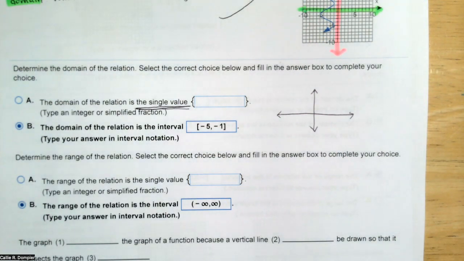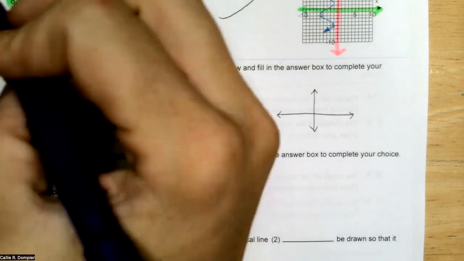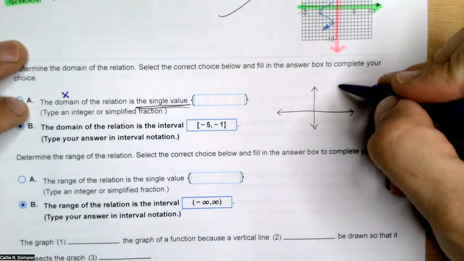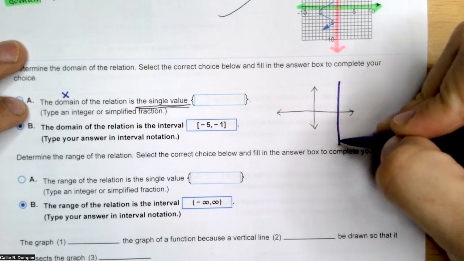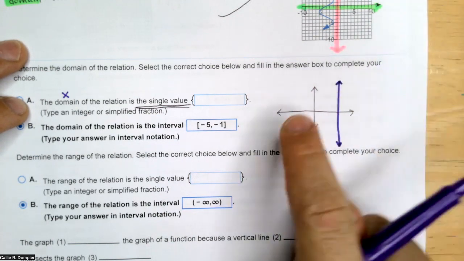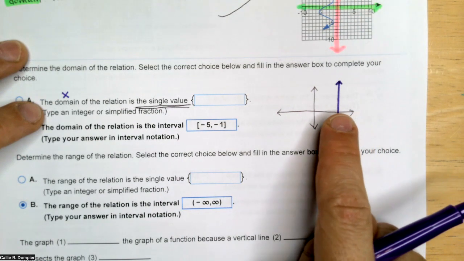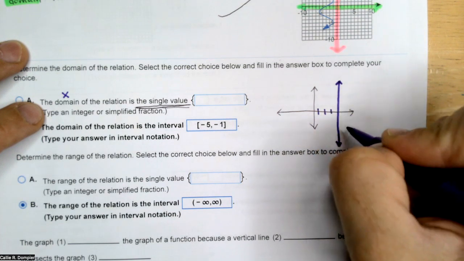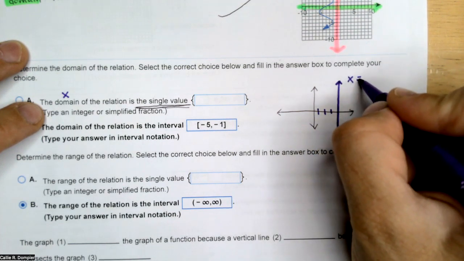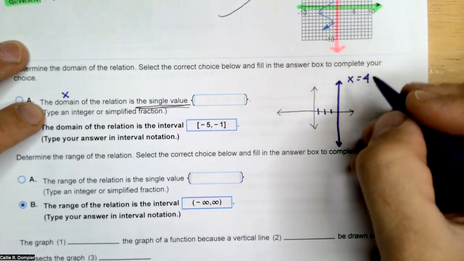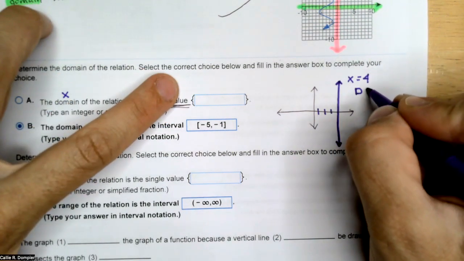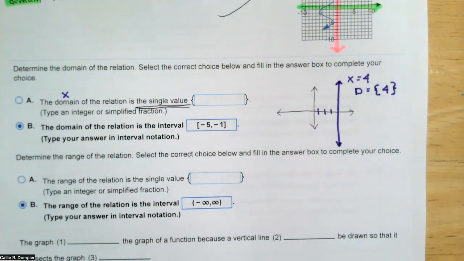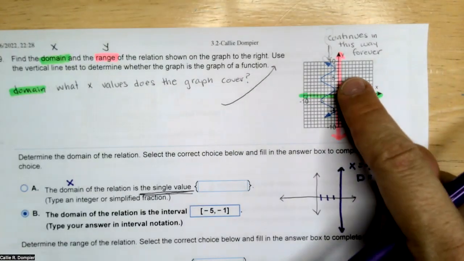So if my domain was only a single value, remember domain is still X. So if my X was a single value, that means that the only place my graph can exist on the entire X-axis is right there. So maybe that's 4, right? So here X is 4. So my domain would be the single value 4. Okay, that is not the case here, right?